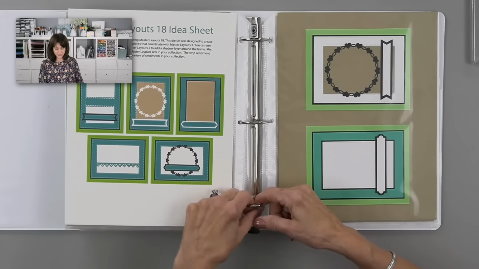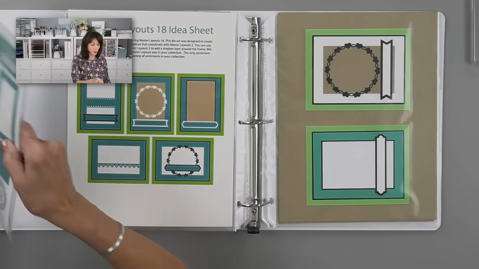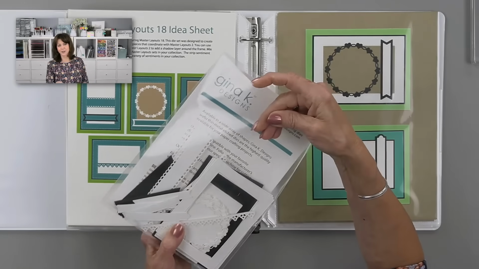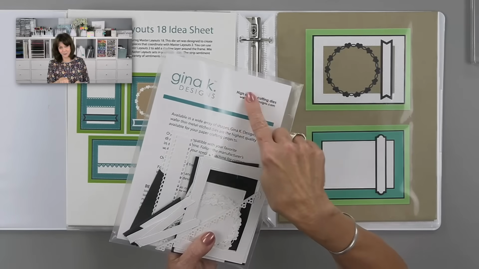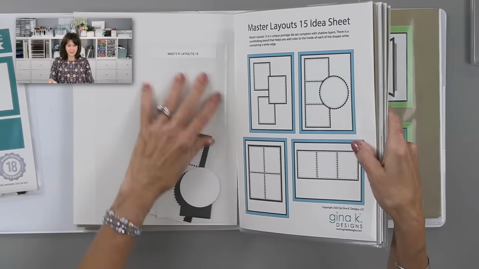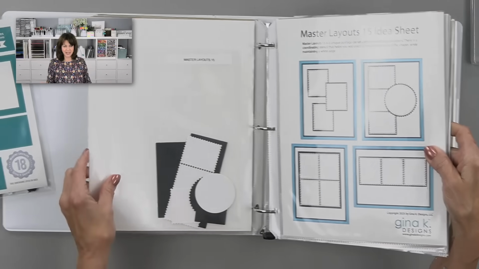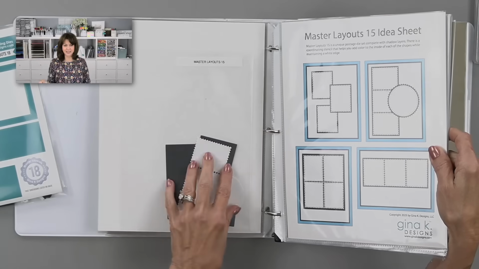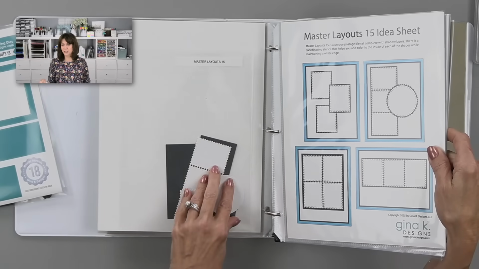Now, I made a few of these here just so that I would have my Try Me panels. And also, I have all of my tri-cuts in here. I ran out of stamp pockets last night at home, so I have to get a stamp pocket and I have to put a label on it. But I do that with all of the die sets. I add a stamp pocket that just says what Master Layout set it is, and then I have one of each piece.